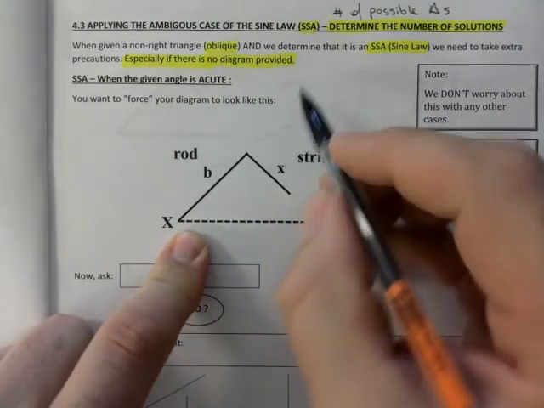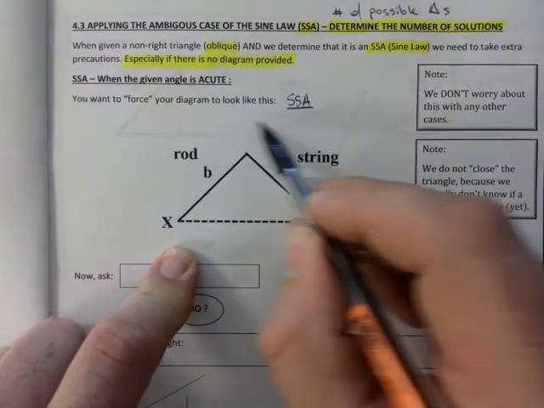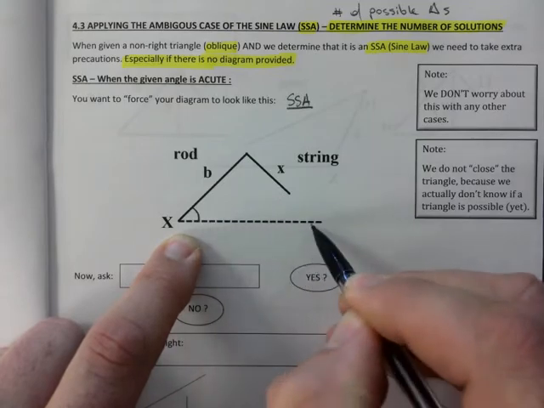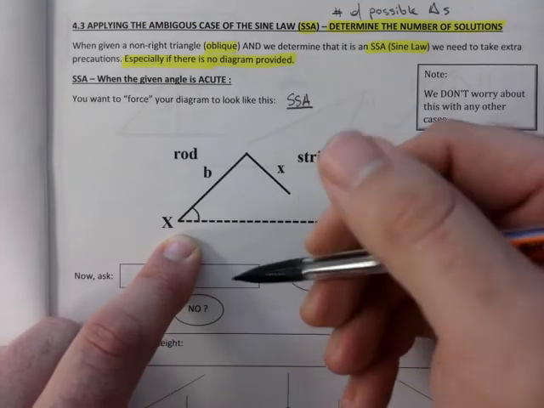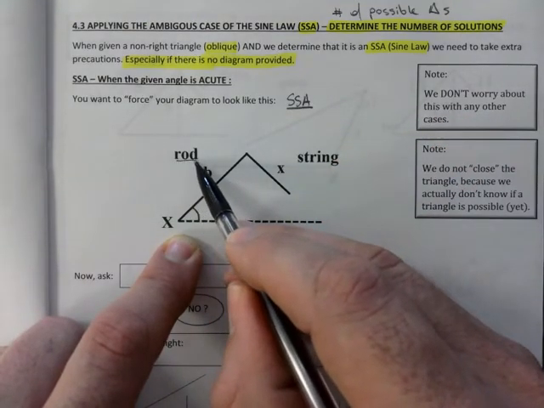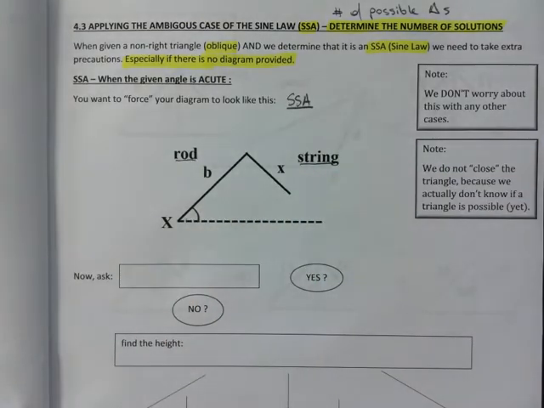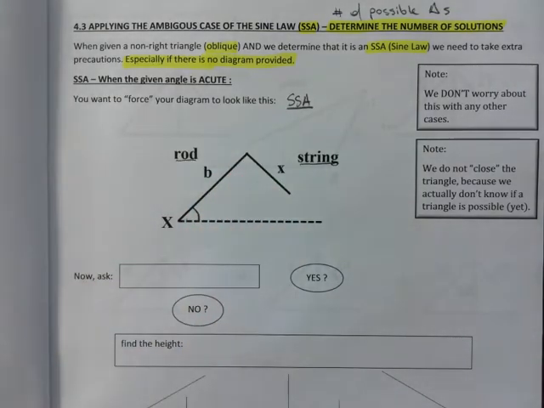But if you determine that it's SSA, you want to force it to be like this, where the angle that is known is going to be here. This is sort of like the ground. And notice that this is not me. I can't trademark this. I got it from another teacher. But, you know, the fishing rod and the string, it's easier to think of it like you're standing here and you're lifting the rod and this is the fishing line, right? That's the string with the hook. And watch what I'm going to do next.